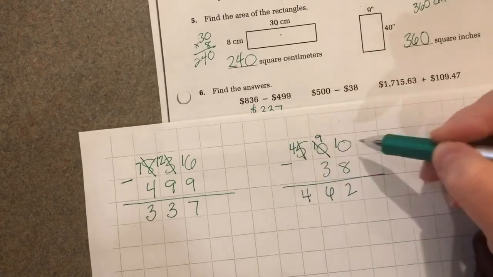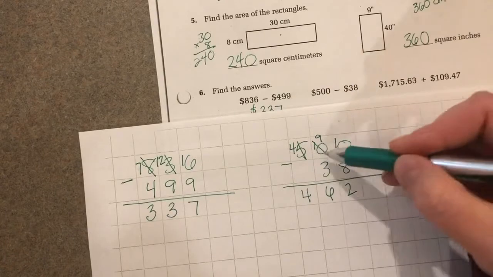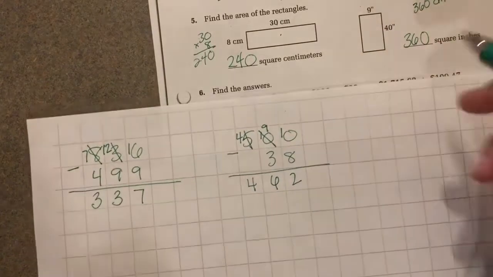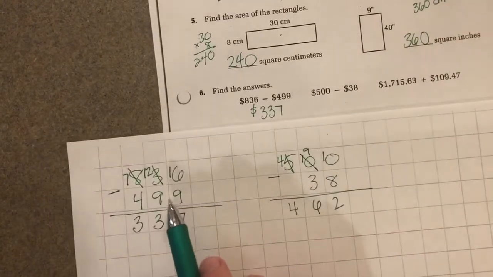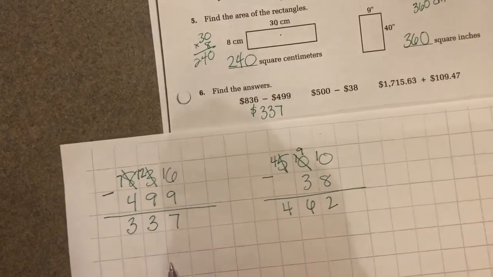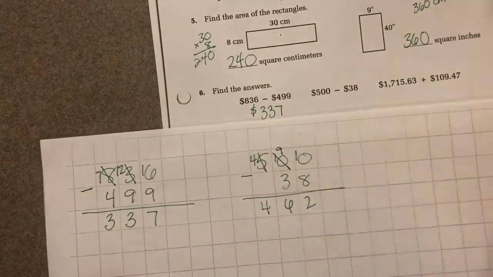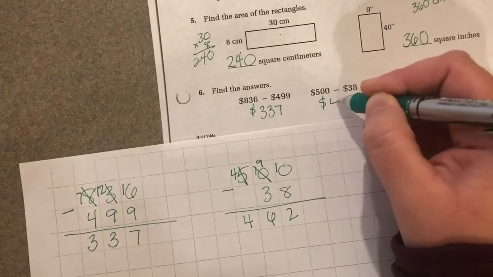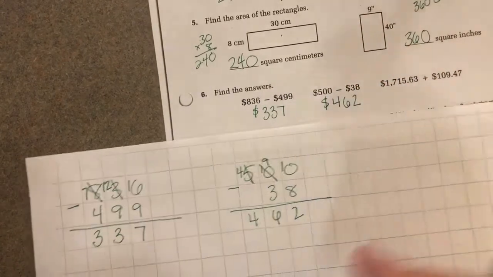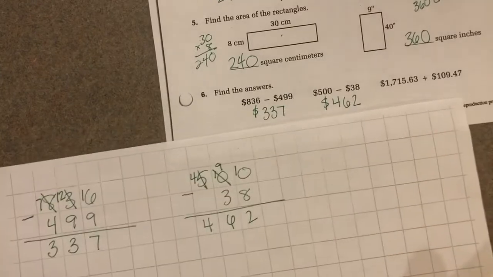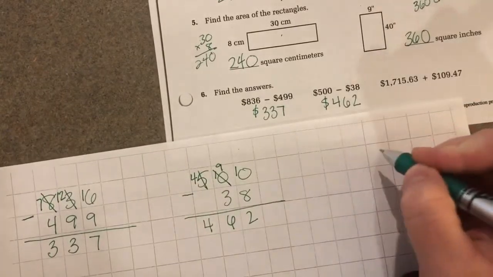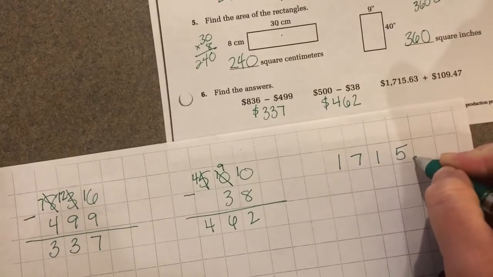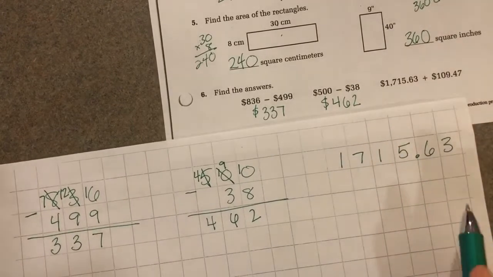And 4. When I was learning how to borrow, I hated the numbers with lots of zeros in a row. And now I love them because you don't have to do what you did over here and have to go and borrow all over again. You can just go all the way to the end and do everything, and you can solve it faster in the end. 462. I also appreciated that you were taking pictures of your work. And that made me very confident about giving you full credit on things.